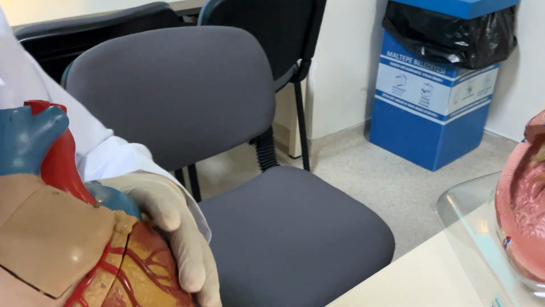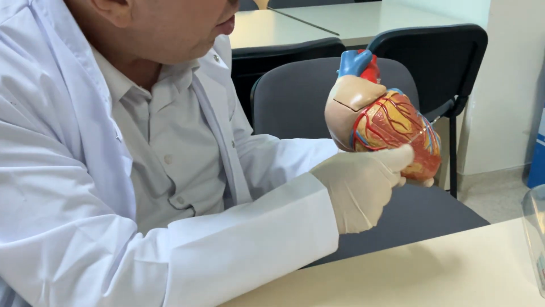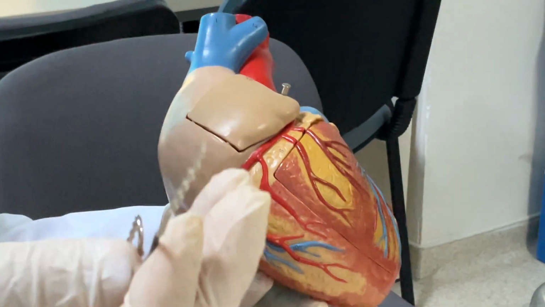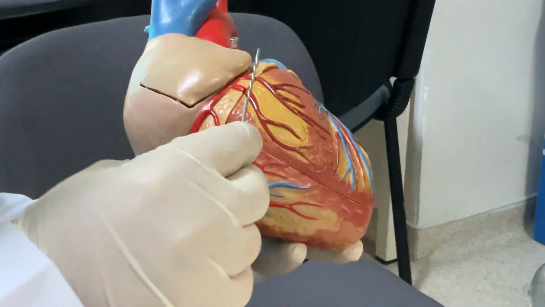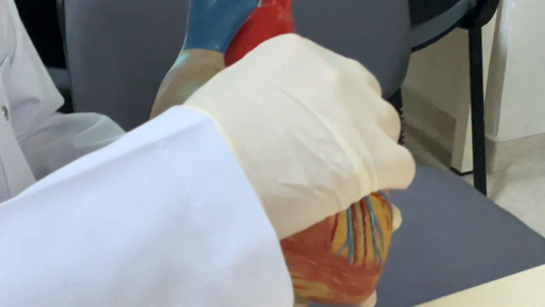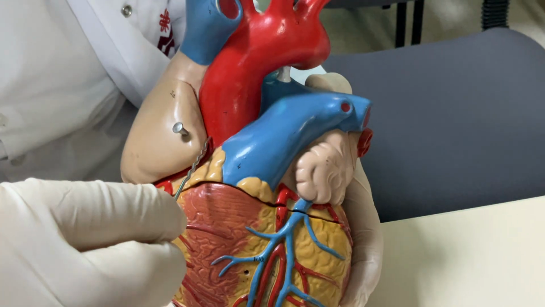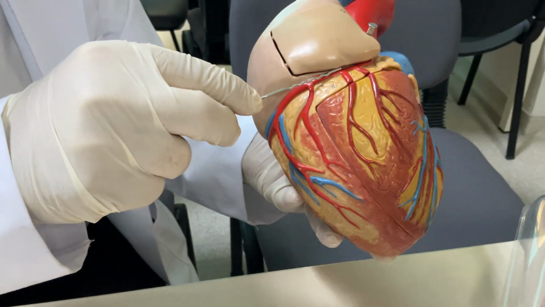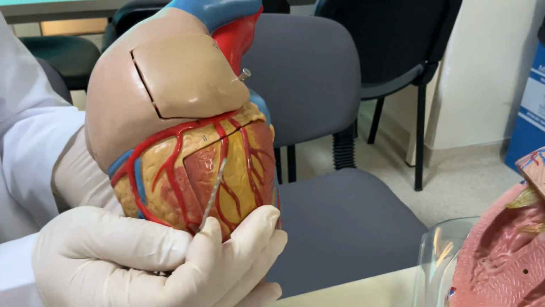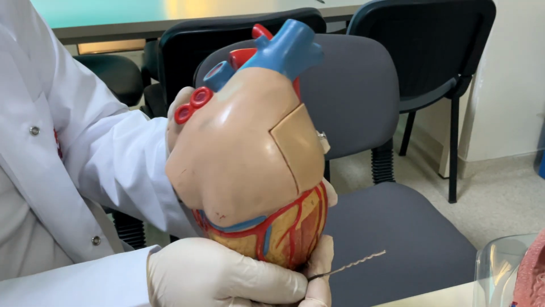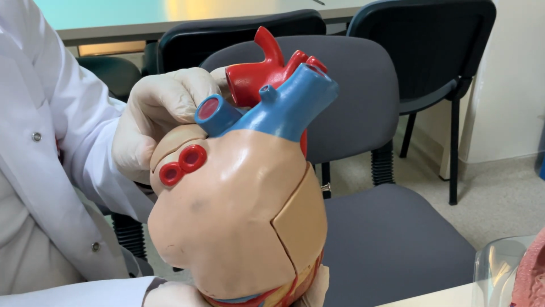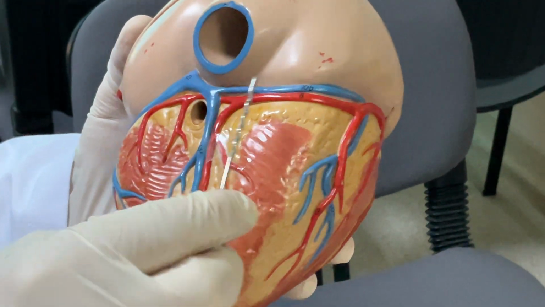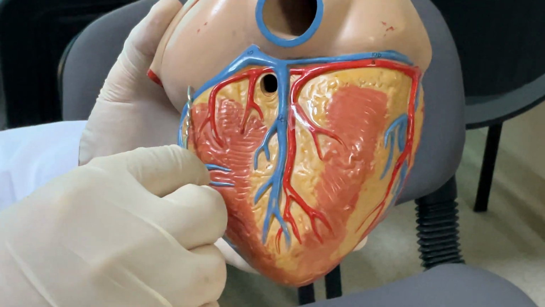Look at this one here. This is the right coronary artery. We will cover coronary arteries in a separate lecture in detail. But look at this one. This is the right coronary artery arising from the ascending aorta. And this right coronary artery runs in the coronary sulcus and turns to the diaphragmatic surface. This is the right coronary artery. Here you see the coronary sulcus.